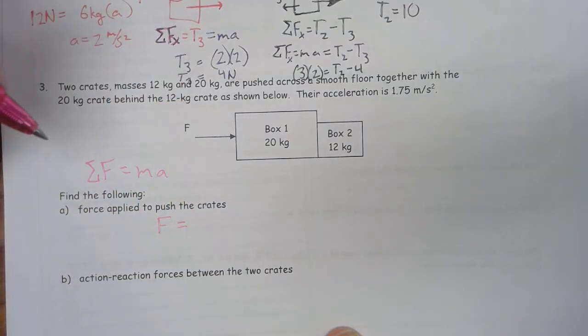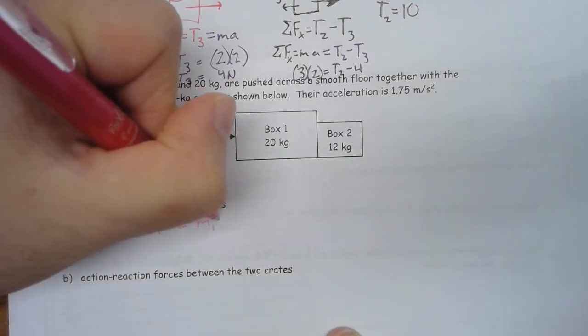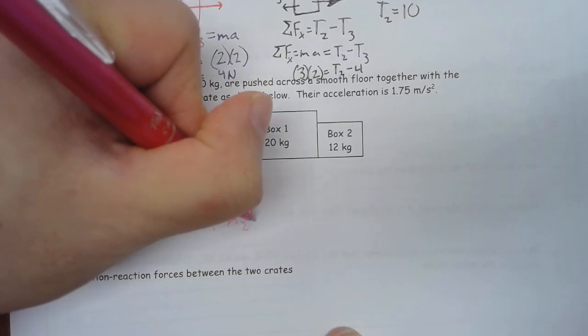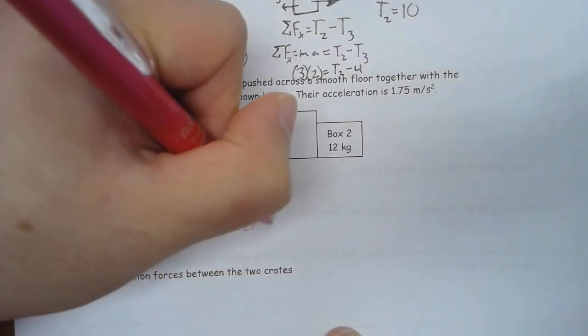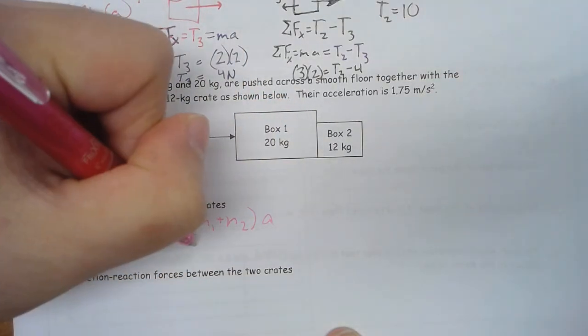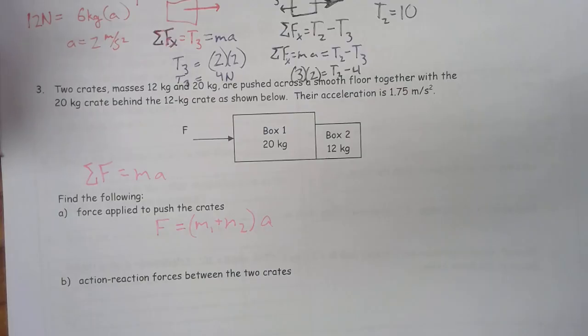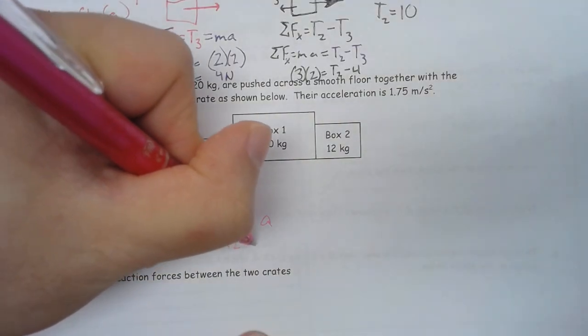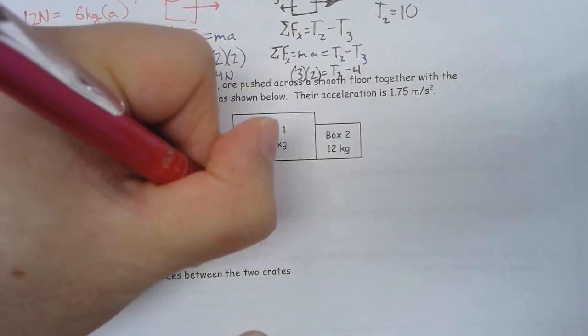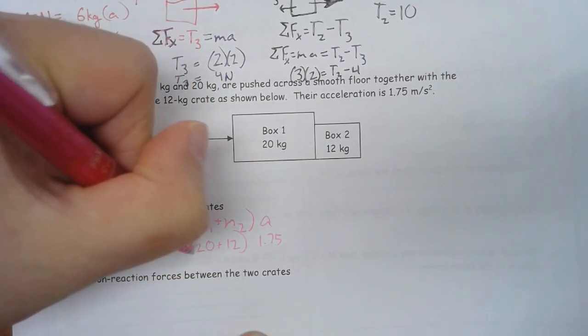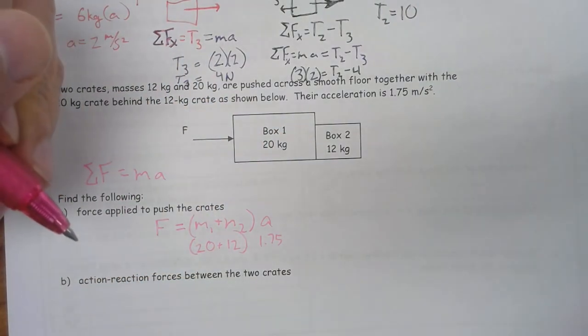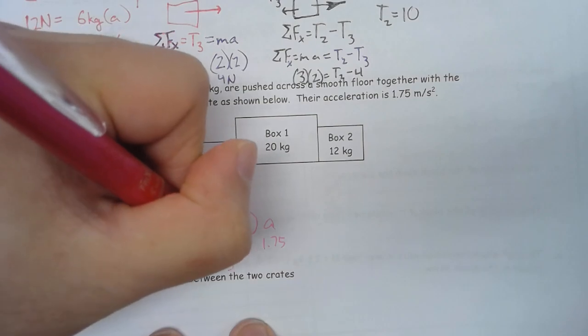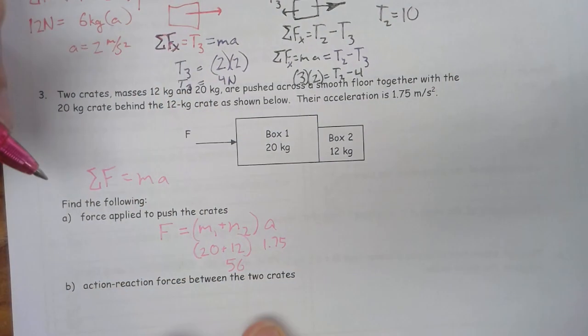Force equals both of the masses, right? M1 plus M2 times A. Oh, wait, we have all of those parts, though. 20 plus 12 times 1.75. Is that what it says in the words? And that's 56. 32 times 1 3/4. 56.